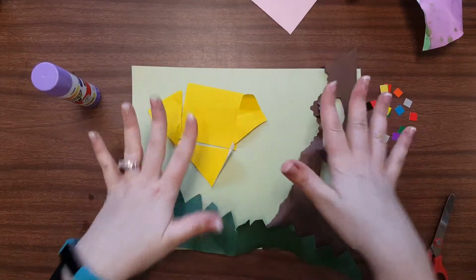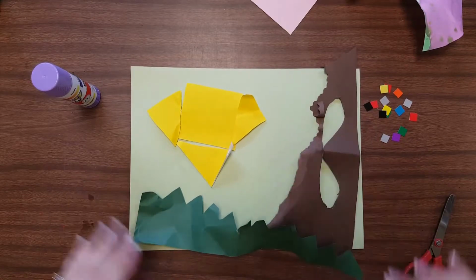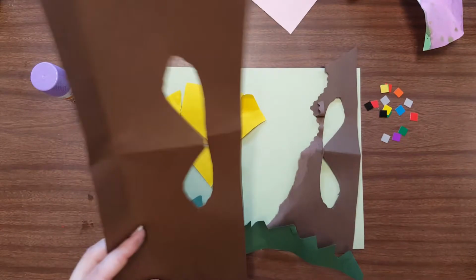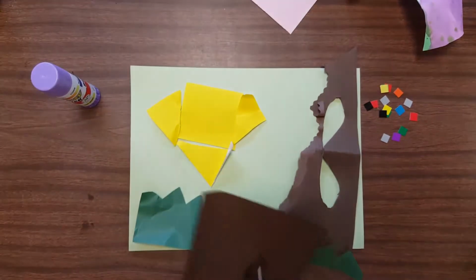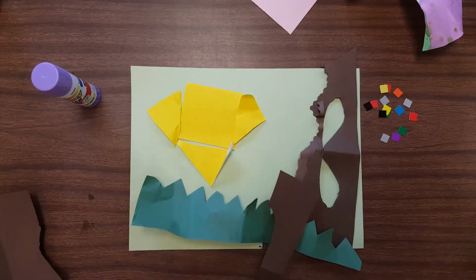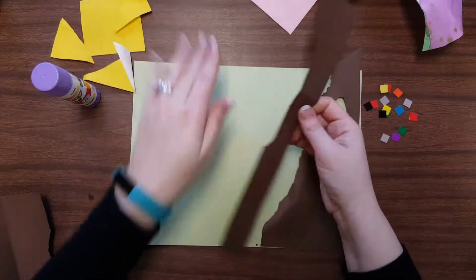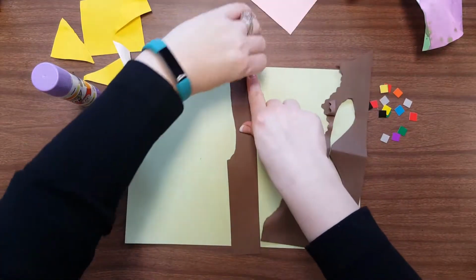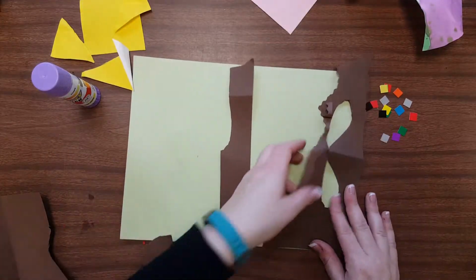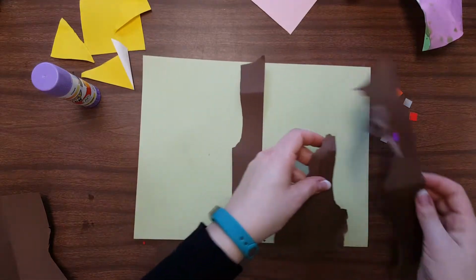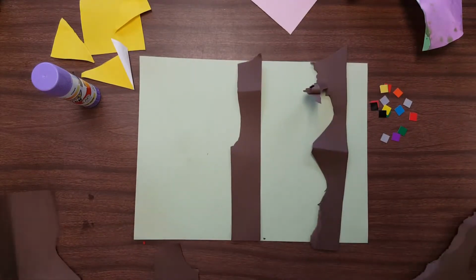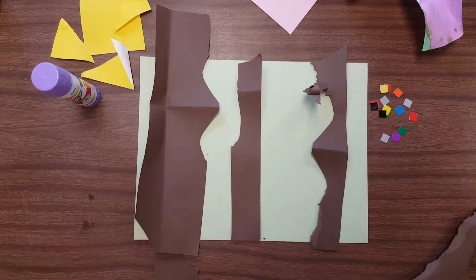And the idea is we're going to try to cover up most of that construction paper that's underneath. You know, so maybe these things could be my trees, and they could be coming up high. I could have a few of those going on.